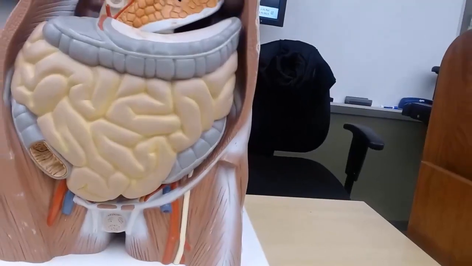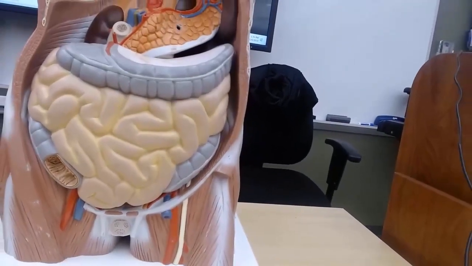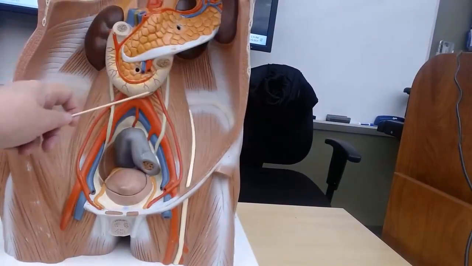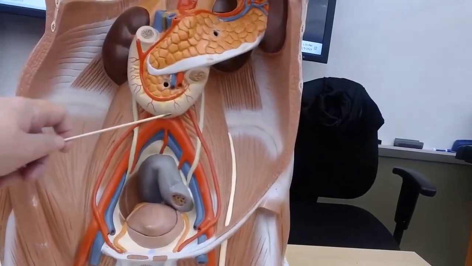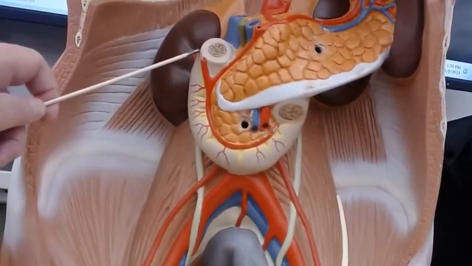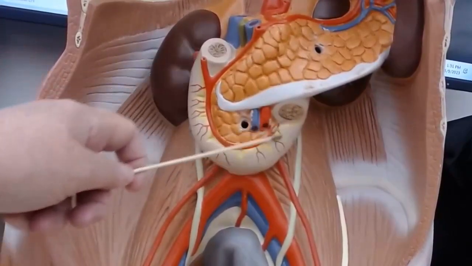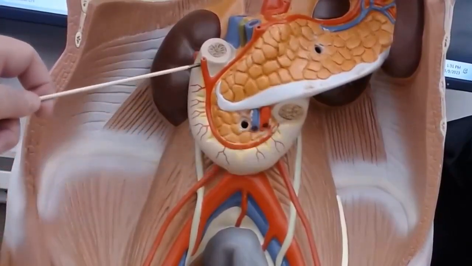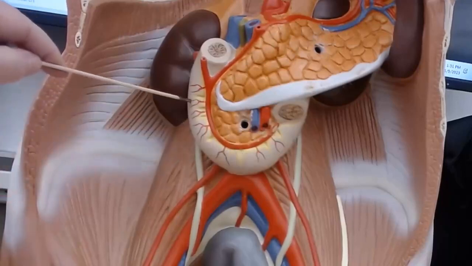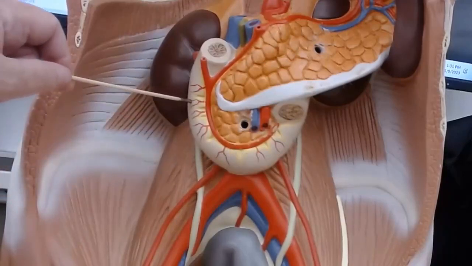Next, let's go over the small intestine. The small intestine includes all of this, as well as this first portion of the small intestine here. The first portion of the small intestine is called the duodenum, and that goes from here to here. So the first place that food goes after the stomach is the duodenum. The duodenum, interestingly enough, is where most of the digestion occurs.